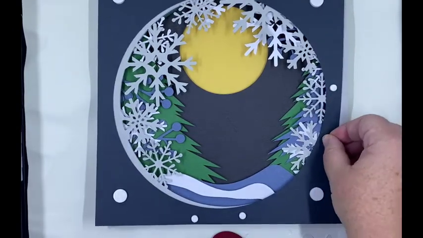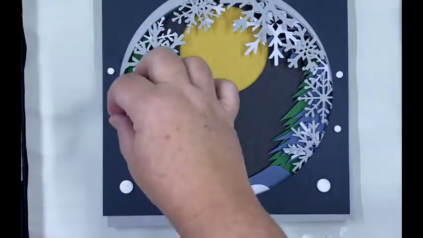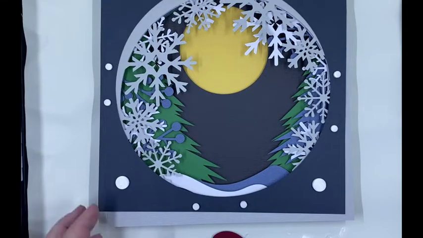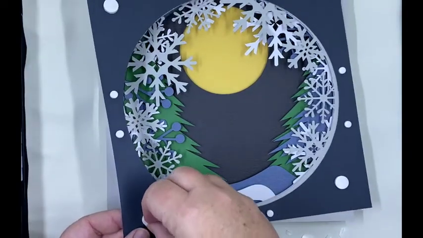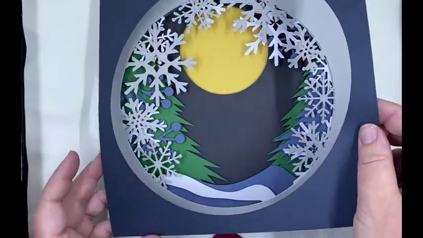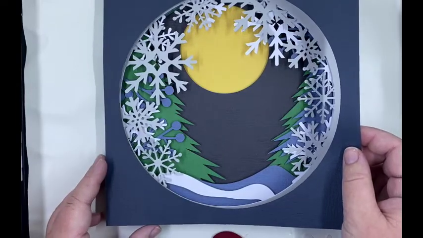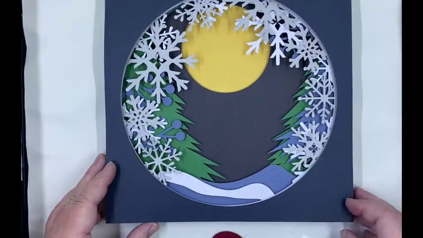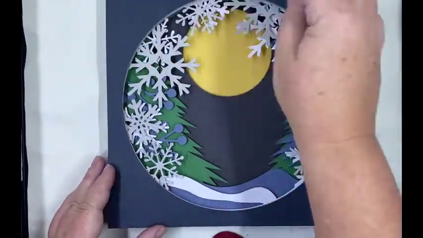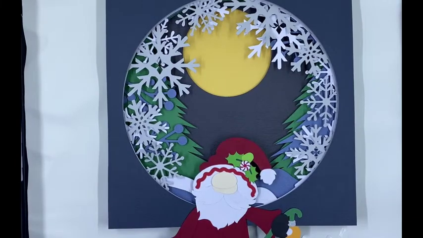And then for my gnome, I'll probably use a little bit of glue. I'm not sure if I want him popped all the way out. I'm still deciding. I'm definitely going to pop his nose. Okay, so now just line up this last one. Just a little. Should be good. Okay, so let's put a little pop dot on his nose.